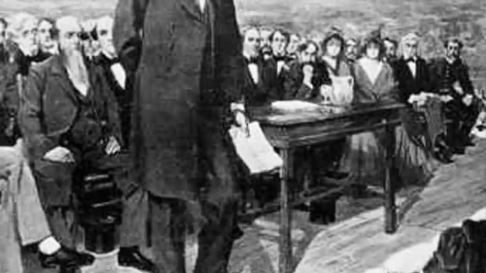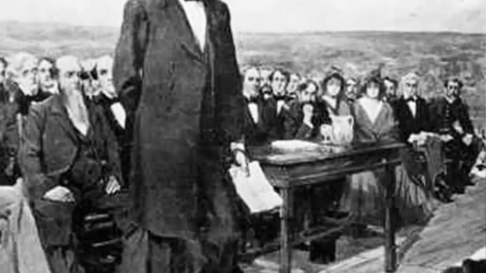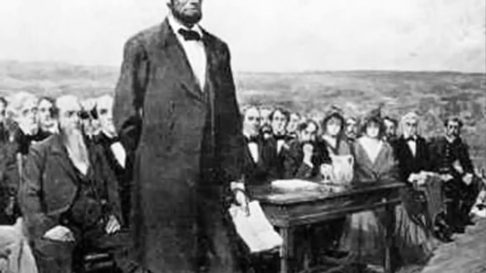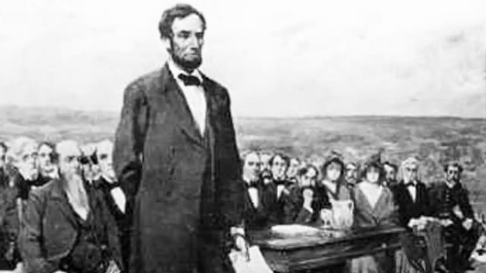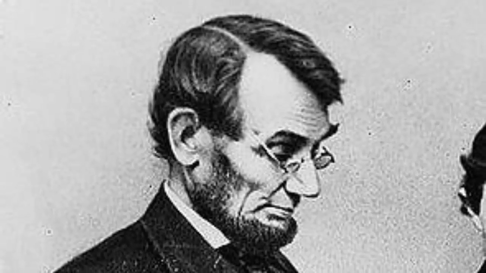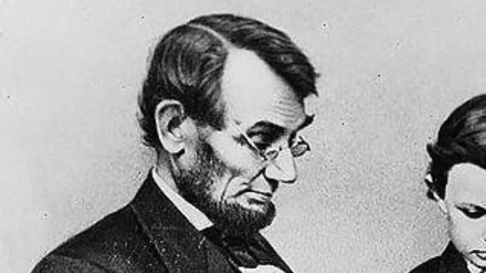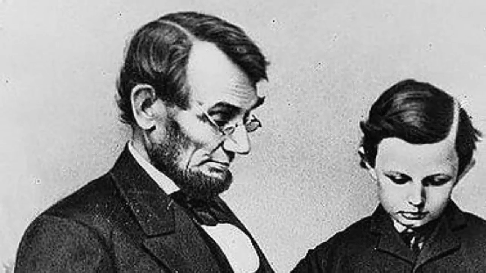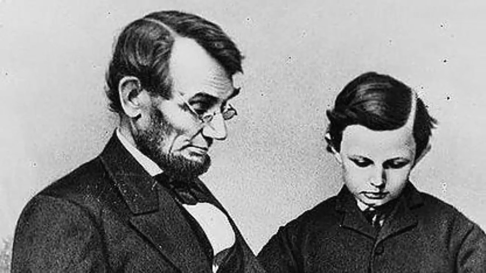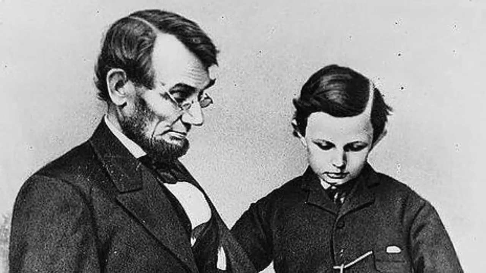So Abraham Lincoln's job was very difficult because he would win this election in November of 1860. But prior to his election, the southern states were saying that if Abraham Lincoln wins, we're out of here. We're breaking away from the Union. So just 6 weeks after Abraham Lincoln is elected president, South Carolina breaks away from the Union.